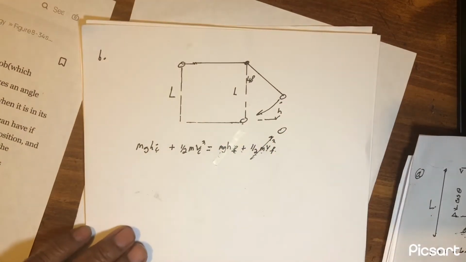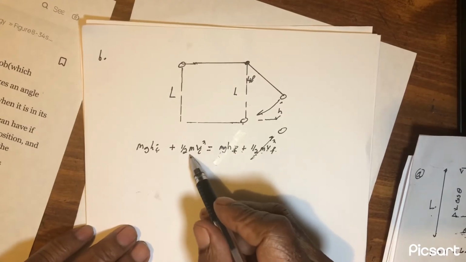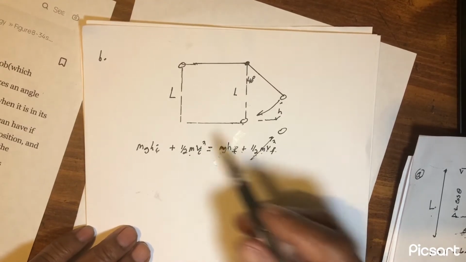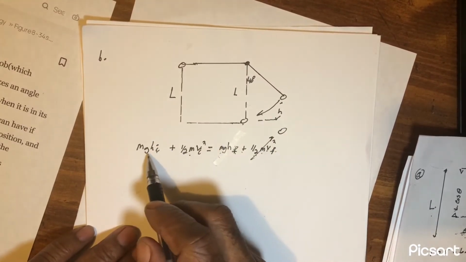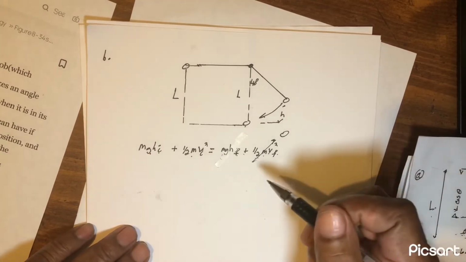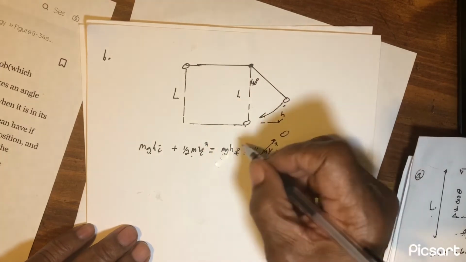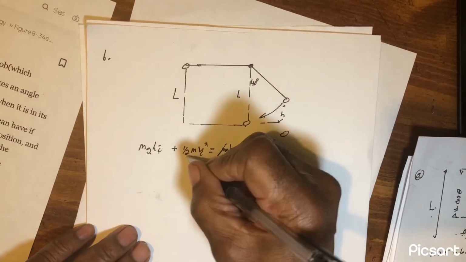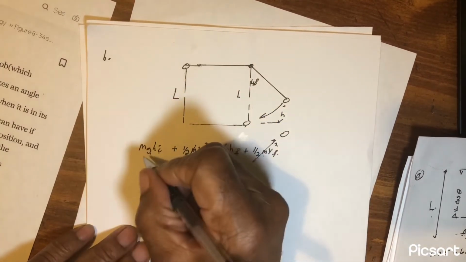And we're looking for the initial velocity, and we have an initial height. So we can cancel all the masses since we have them everywhere.